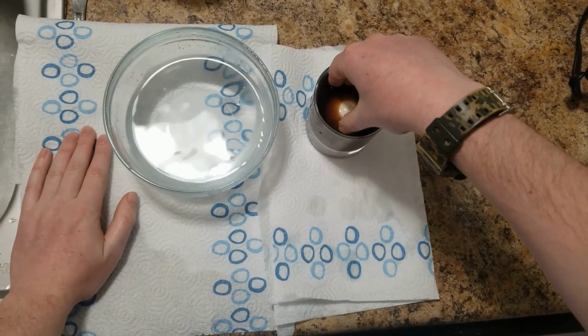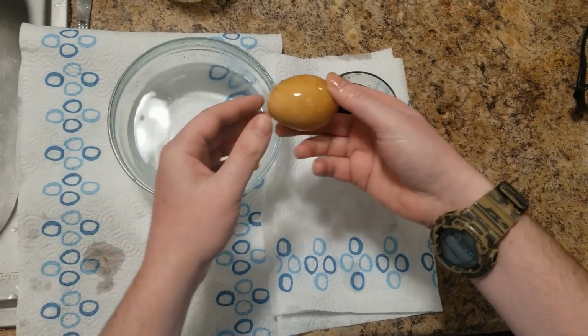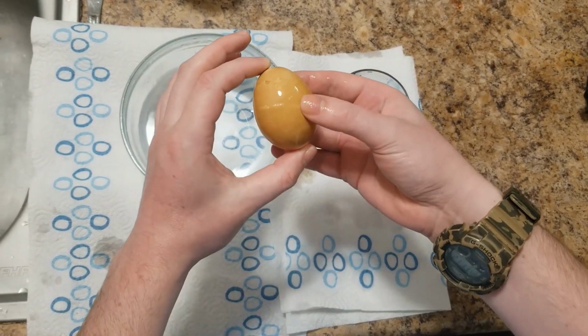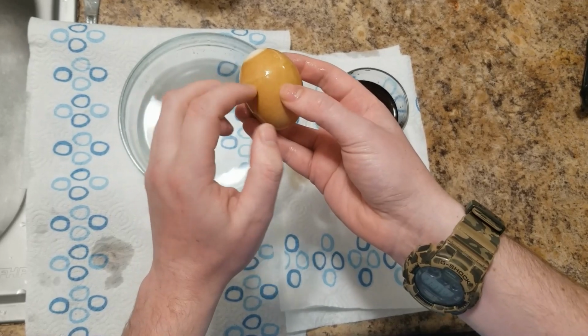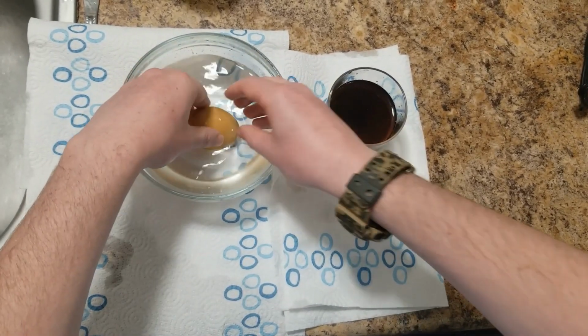So let's go ahead and check out our soda egg. And we can tell right away that this is quite gross. You can just imagine what the soda does to your teeth. But if you can't tell, the egg itself is still pretty hard. I'm just going to wash it off a little bit.